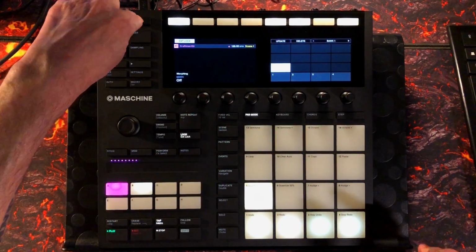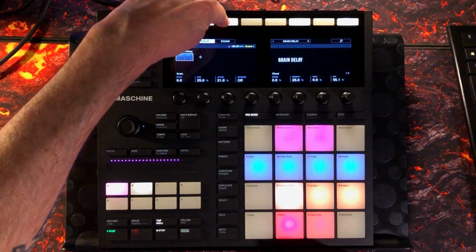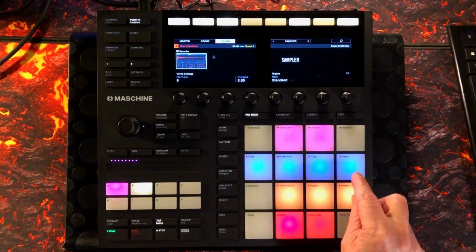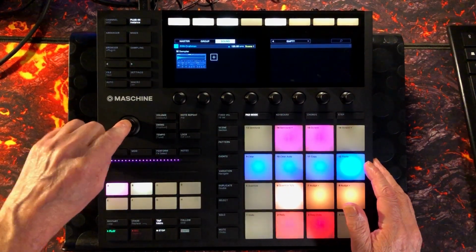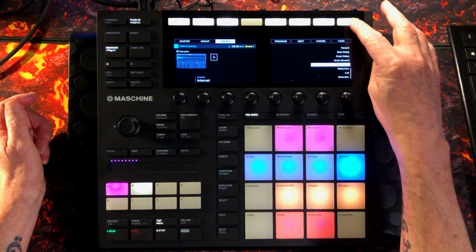So let's go to our plugin browser here, and this time let's go to sound level. Let's choose this one, and let's put in maybe a reso chord load.